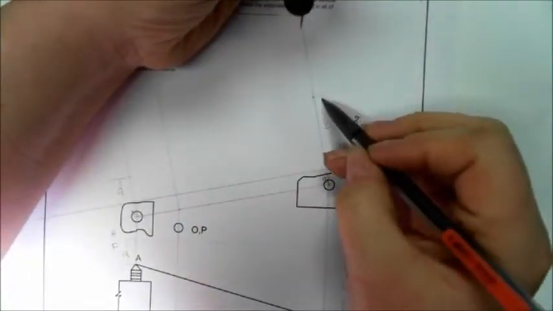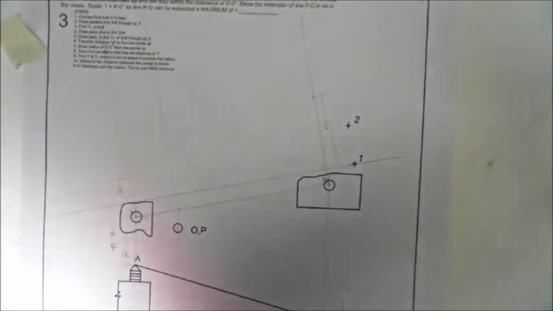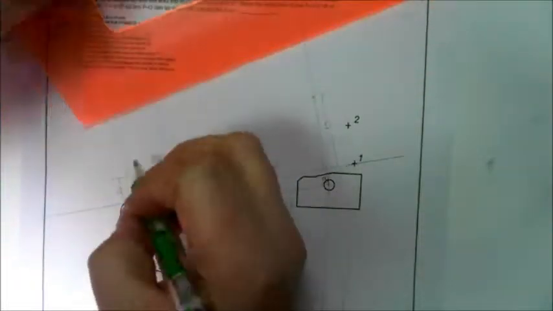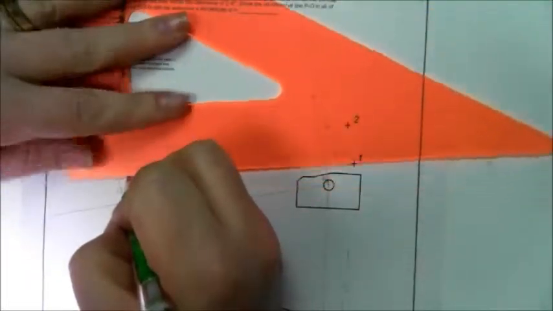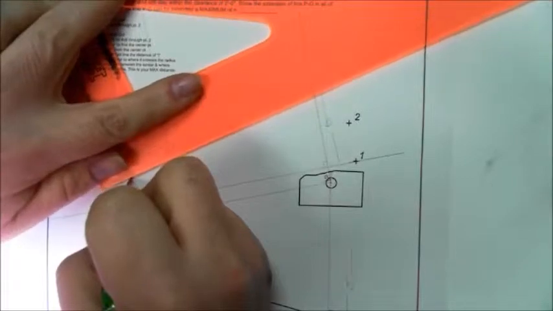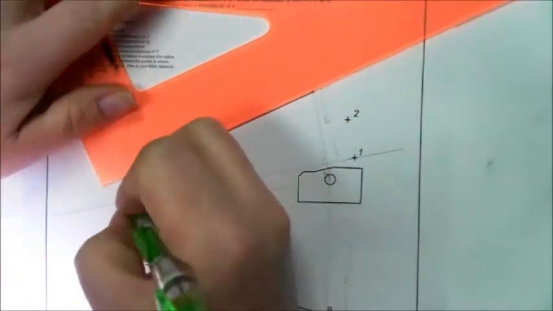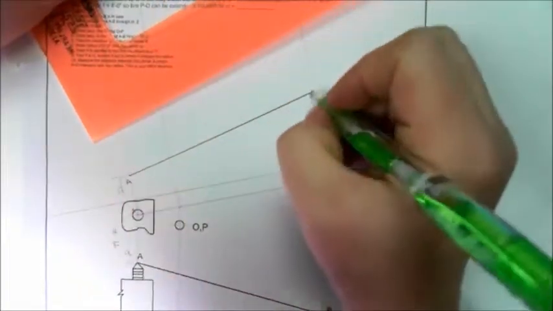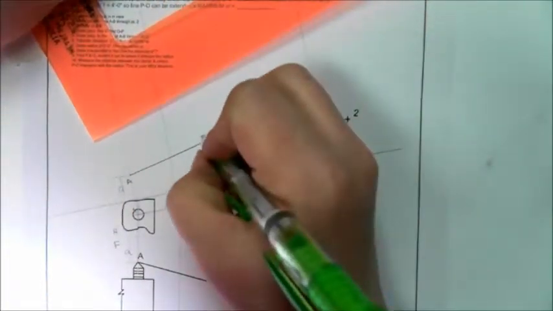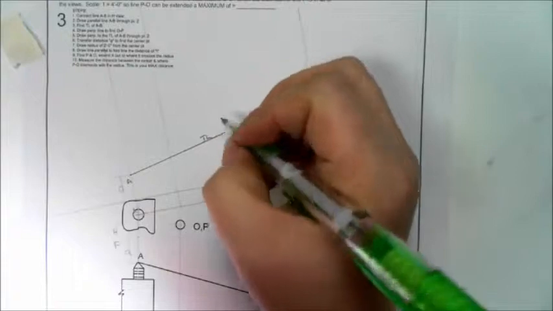That's distance B. And that's going to become our true length of line AB. And that becomes the true length line of AB.